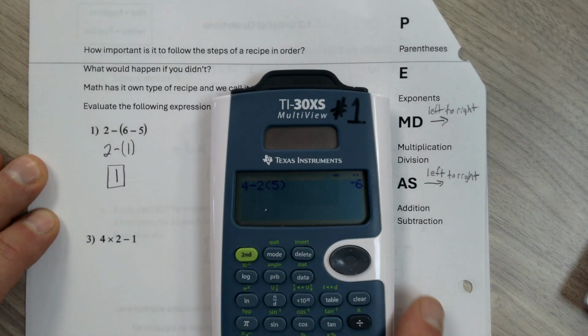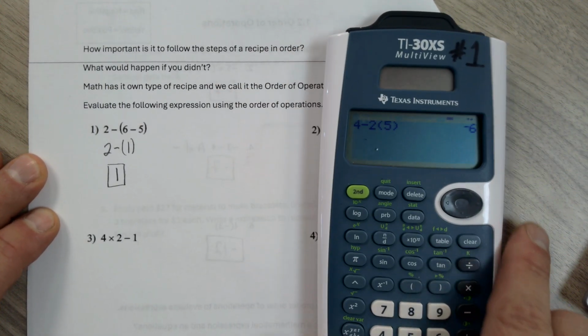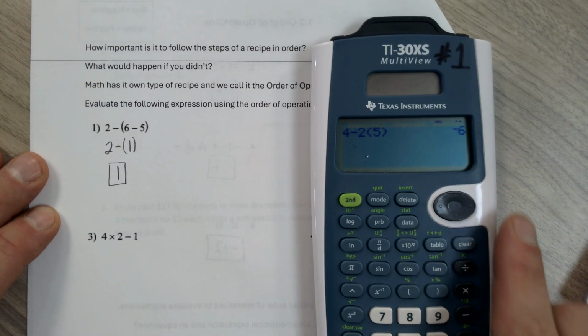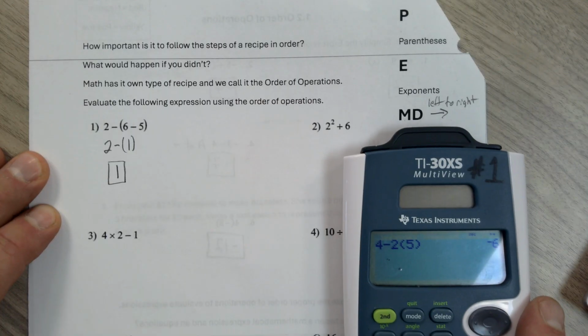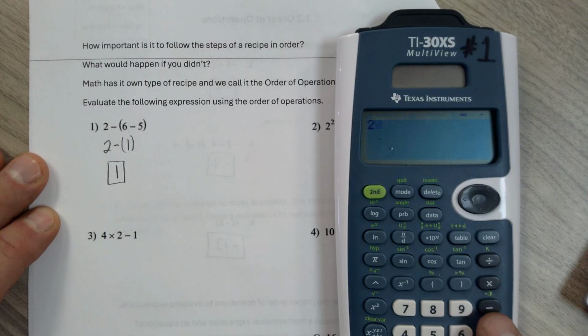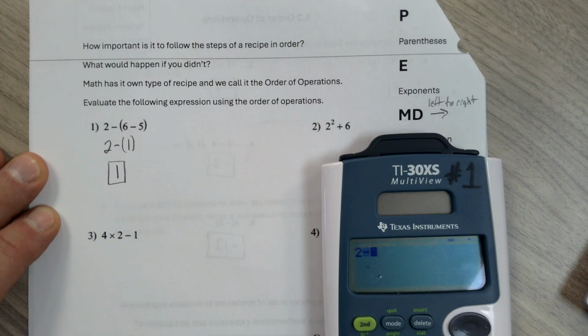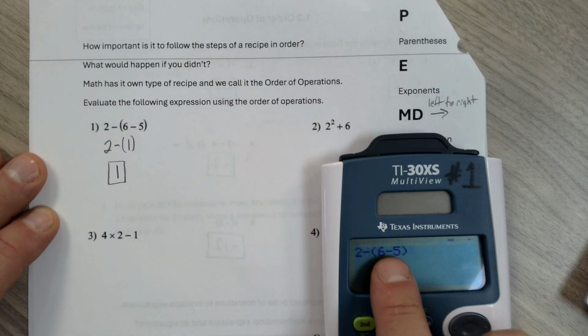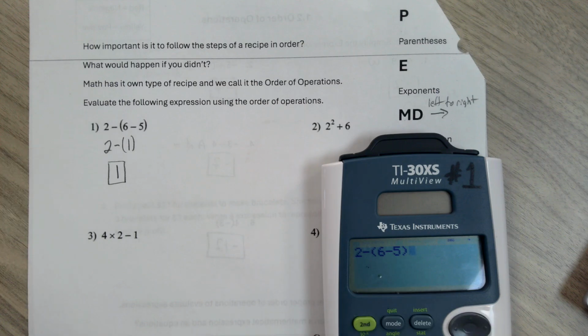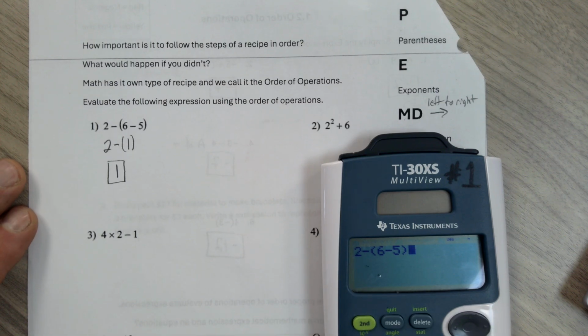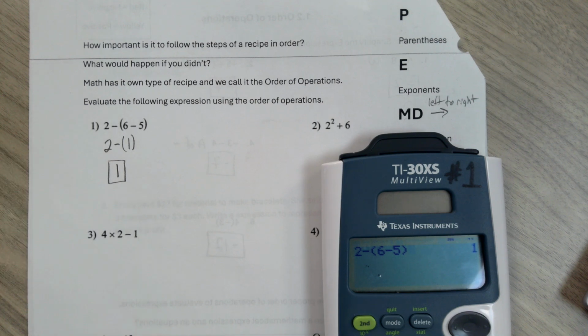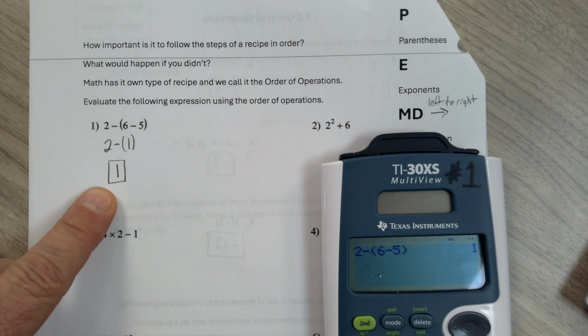Now, is it correct? I strongly recommend checking our answers on a calculator. So 2, and then I have to use this minus key here because that is subtraction. Parentheses, 6 minus 5. In each case, I use the long subtraction because these are actual subtraction problems. That looks just like my problem, and when I hit enter, I get the same answer that we got here. So we did that one right.